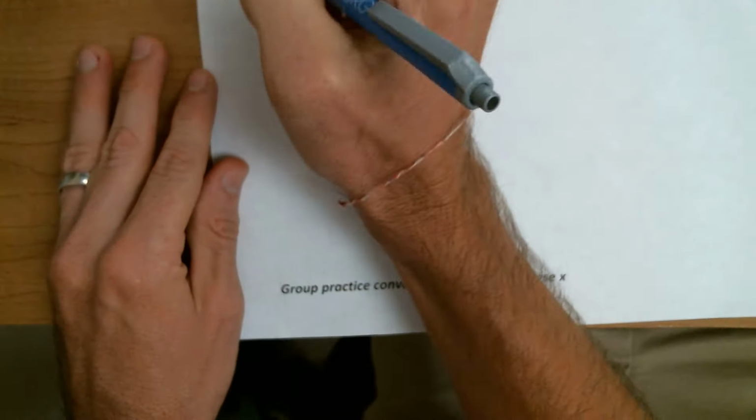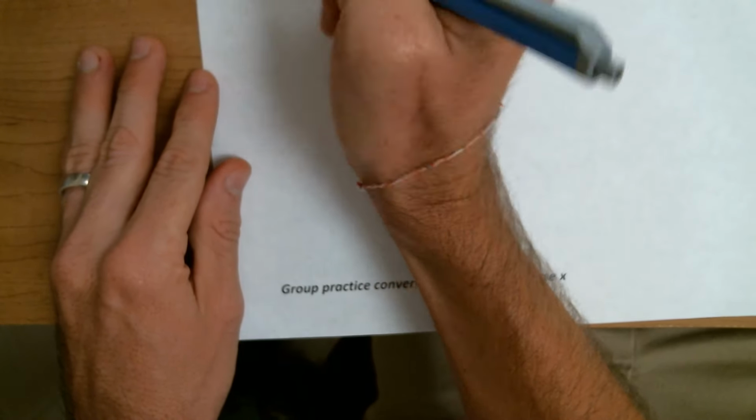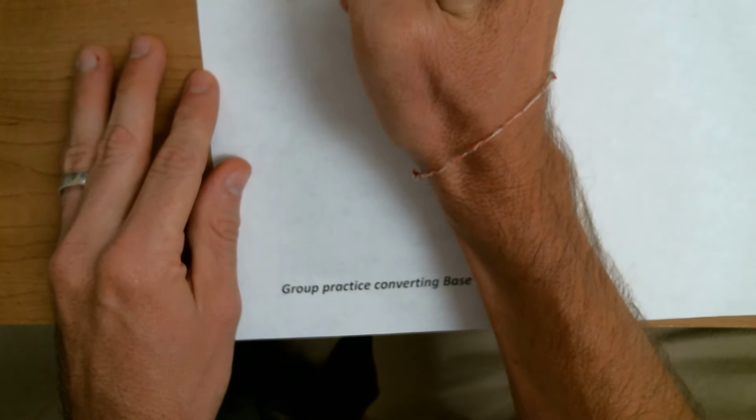All right. So let's pretend we wanted to go from 490 base 10 over to base 8.